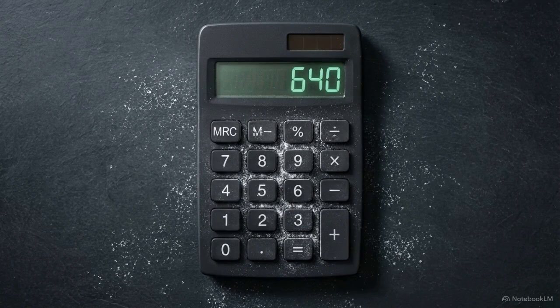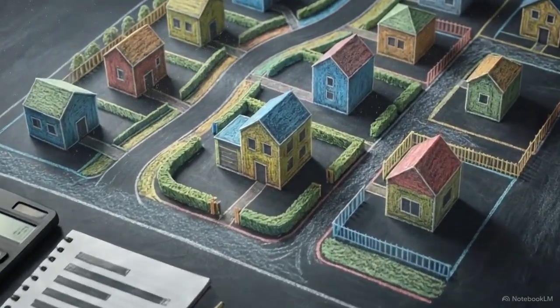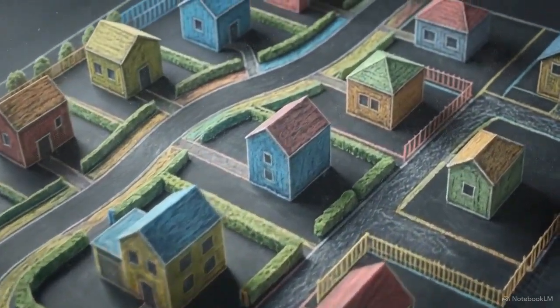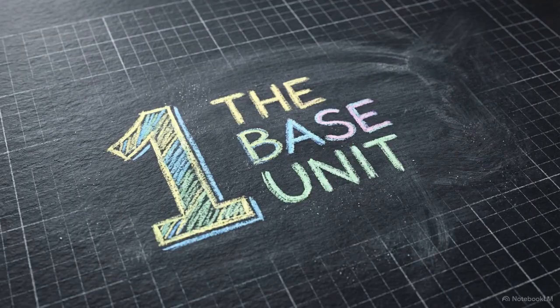To follow along, grab a calculator, a piece of scratch paper, and a pen. This calculation clears a major exam hurdle while building the technical precision you'll use to map out boundaries for every client you represent. Rule 1.